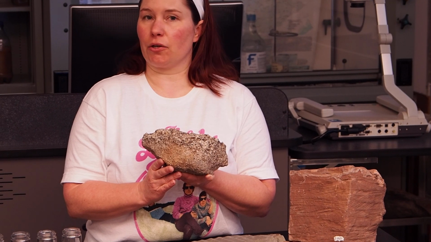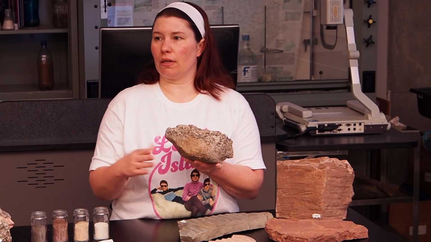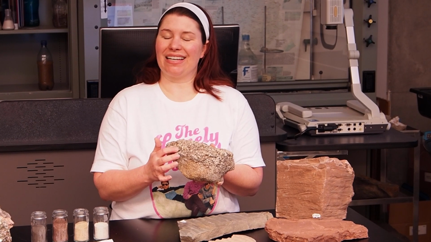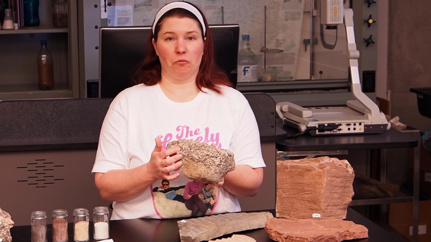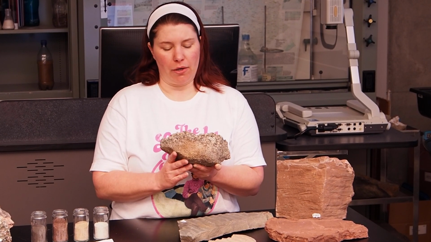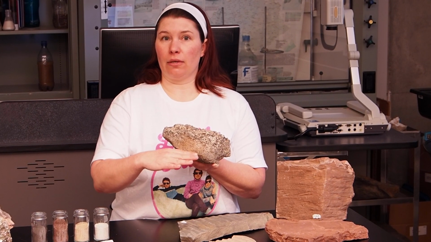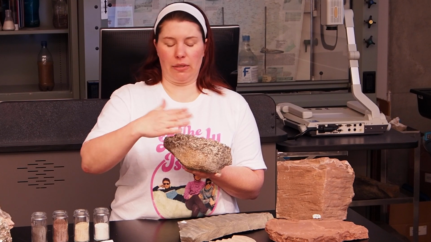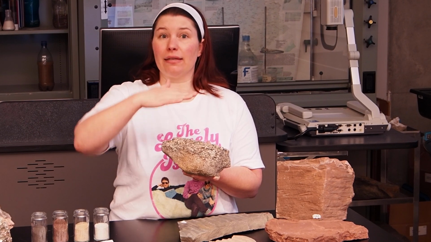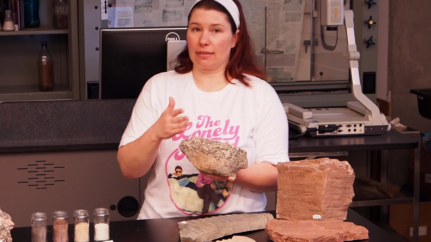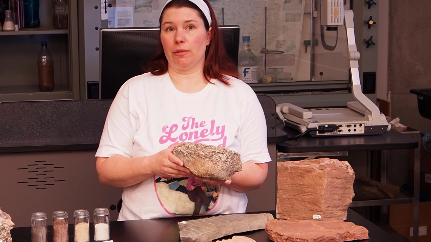This is something called graded bedding, and this indicates that the current, probably water in this case, because we have some pretty decent-sized sand grains and pebbles here. Wind probably isn't going to move stuff like that. We're looking at water. That water current changed. It went from slow, it picked up speed. We could see graded beds that are repeated over and over and over again, telling us about the energy level of that system while that sediment was being deposited.